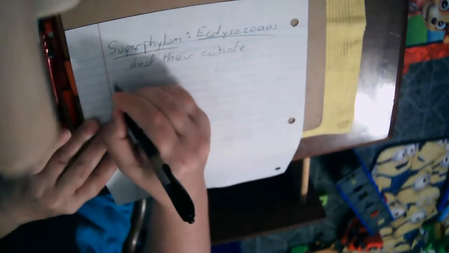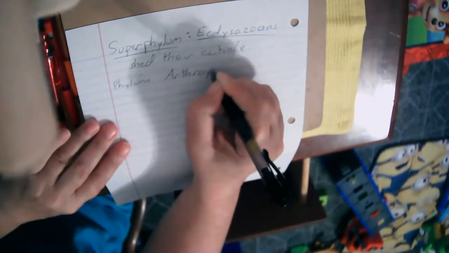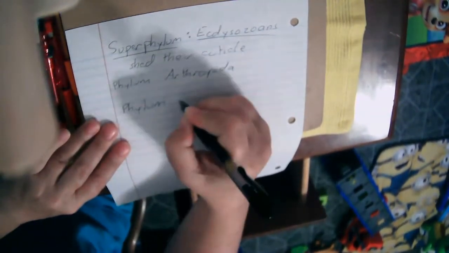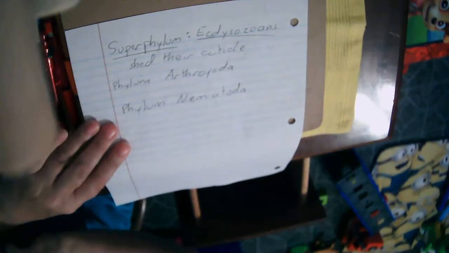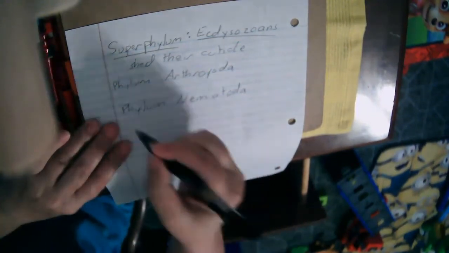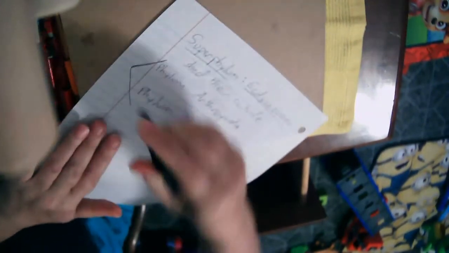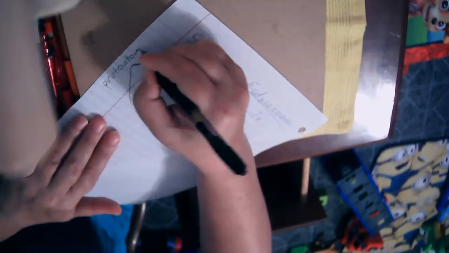The phylum Arthropoda and the phylum Nematoda are the two groups. They are both what we call protostomes, which means that their mouth develops first.